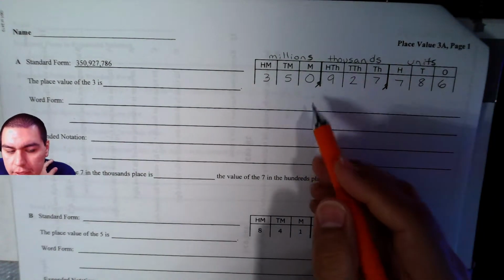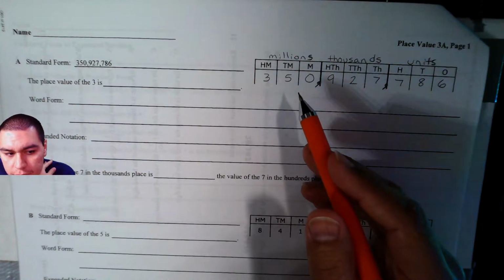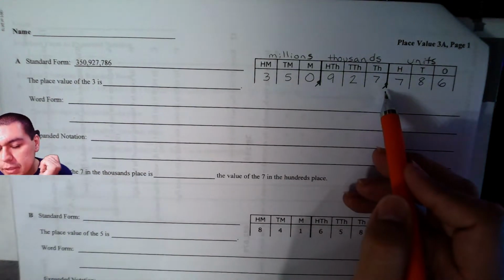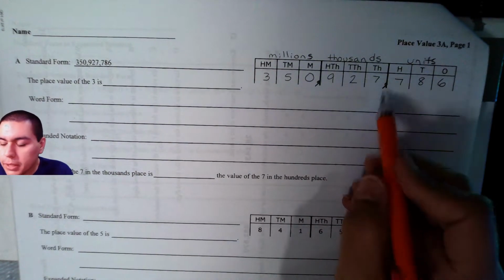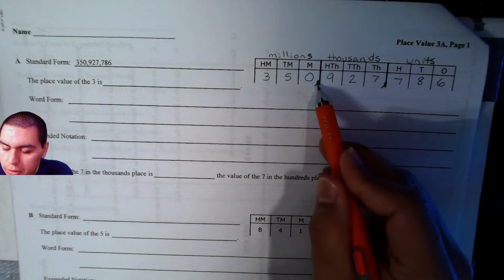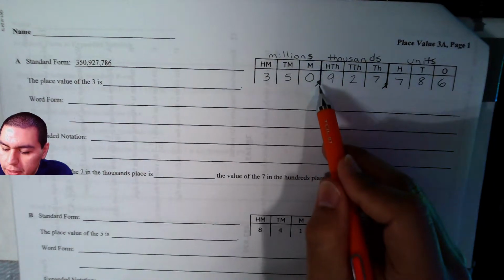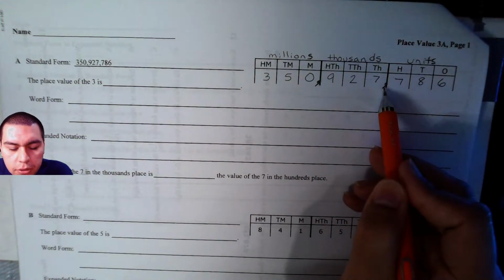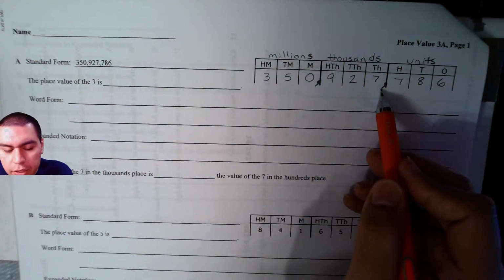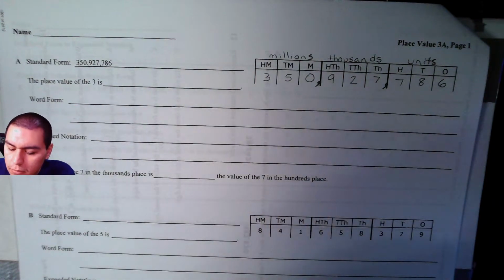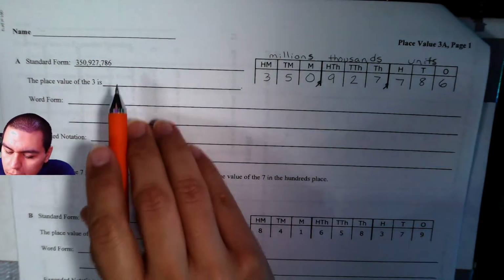They won't always give us numbers that fit perfectly, but I can check to make sure that I put everything in the right place by checking where my commas are. I noticed that they gave me those darker lines and my commas are on those darker lines. So I know that everything is in the right place. Exactly what I want. Okay.